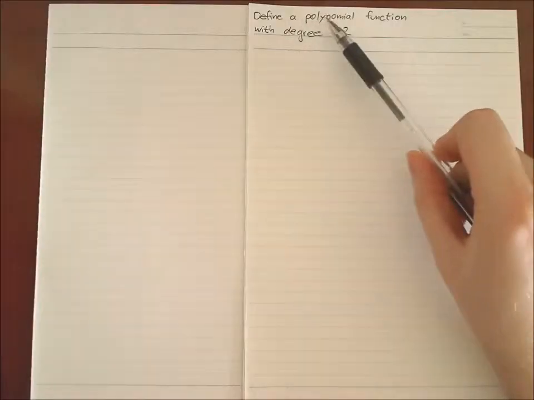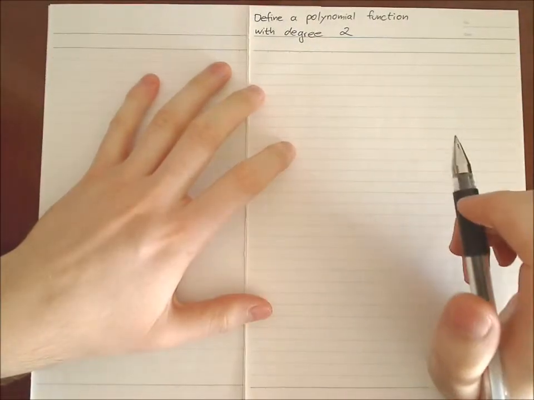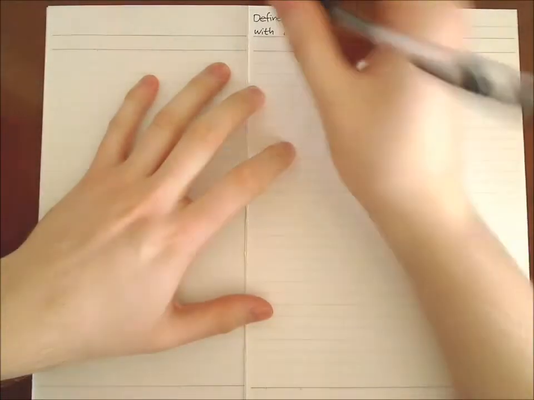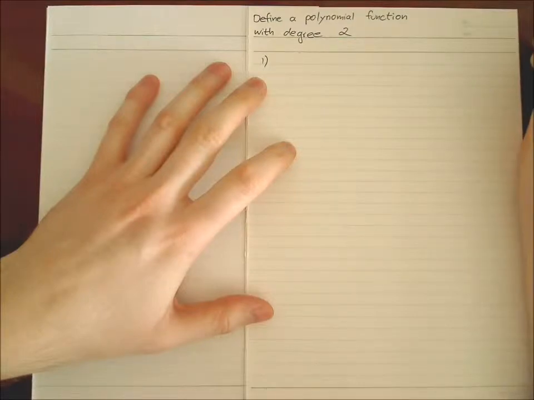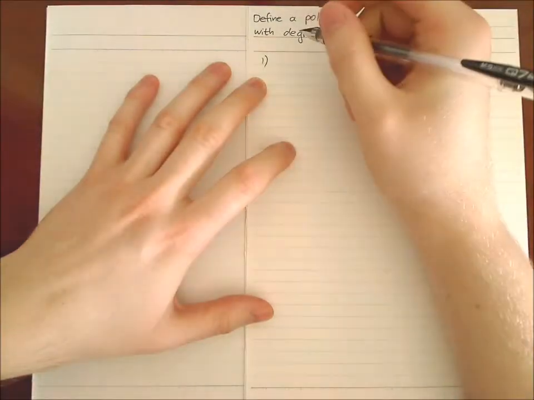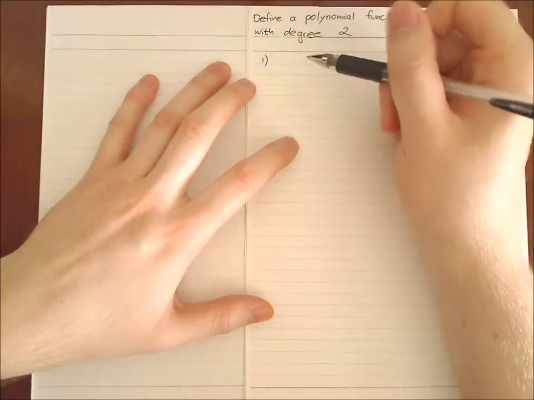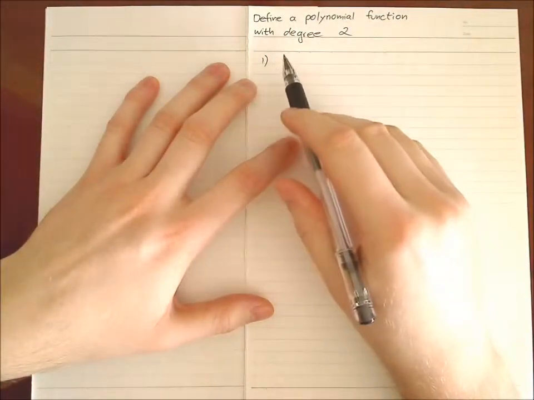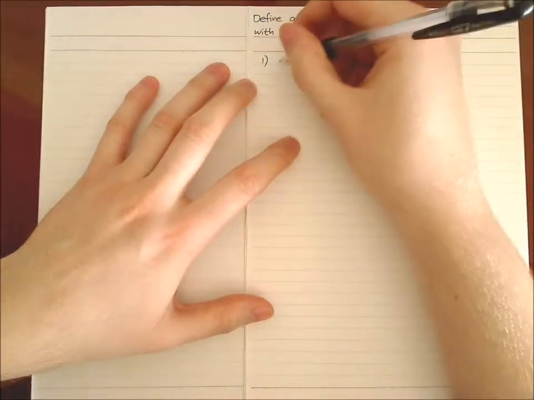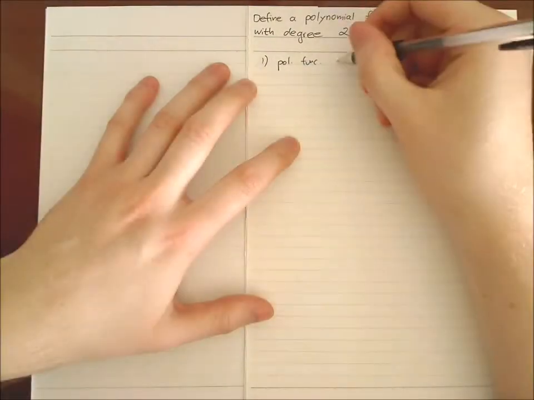How to define a polynomial function with a degree 2. This is a little bit tricky, but I'm going to show you how it works. So, we have been given an exercise which says, define a polynomial function with degree 2. So we know, first I'm going to list all the information, because it's important with exercises to think about all the information which is given. So first, as I said, a polynomial function with degree 2.